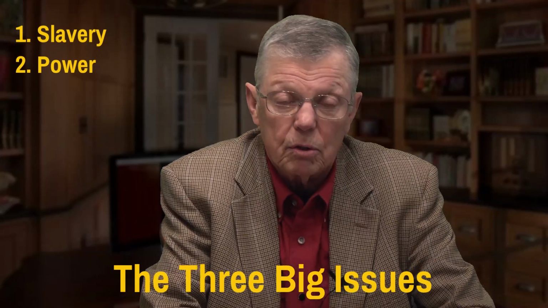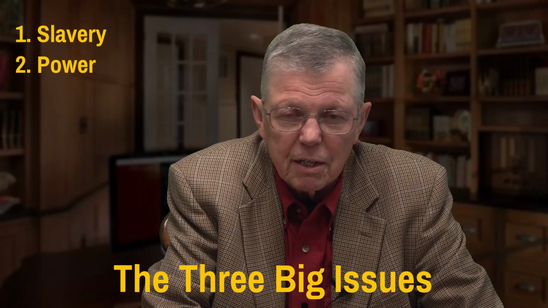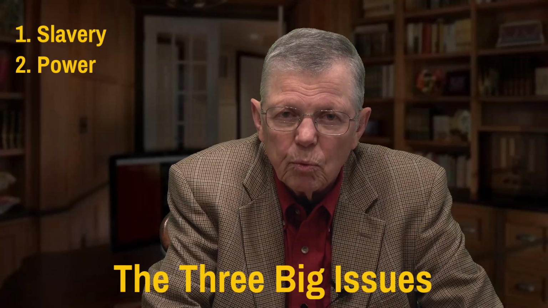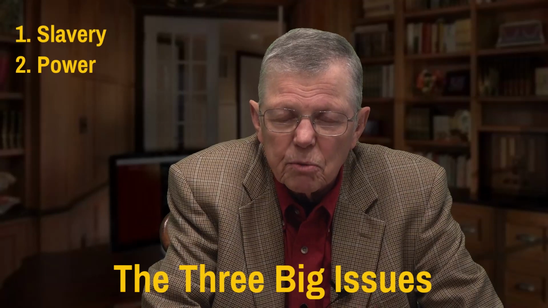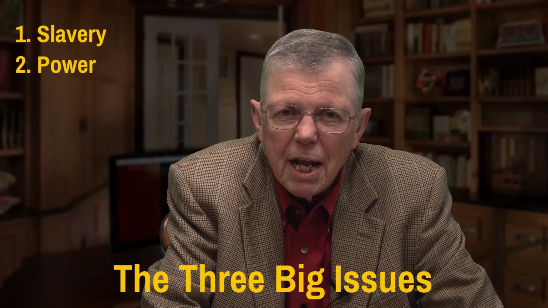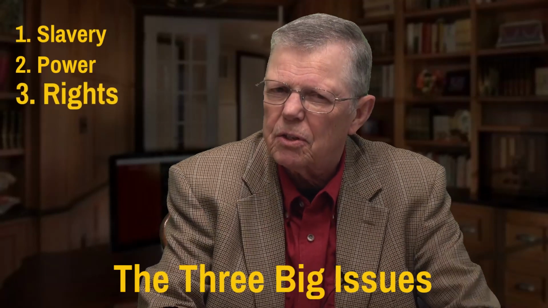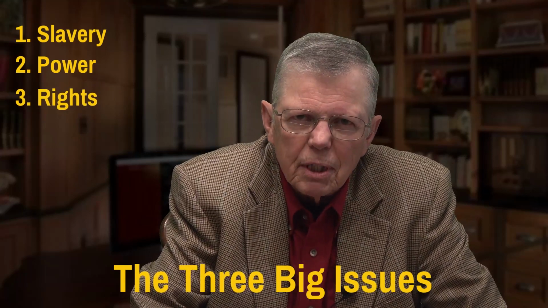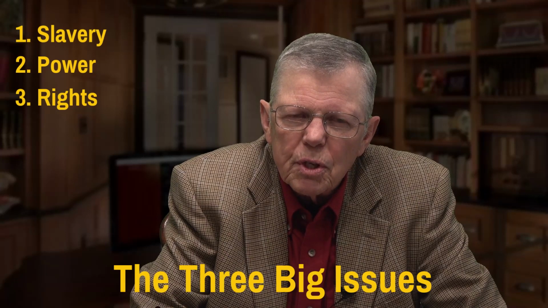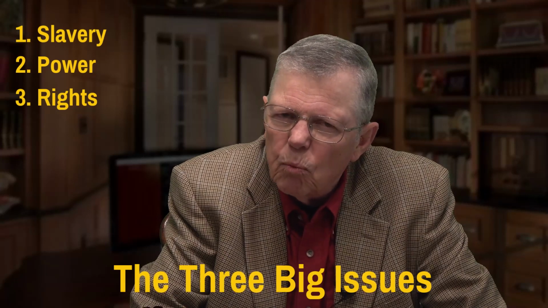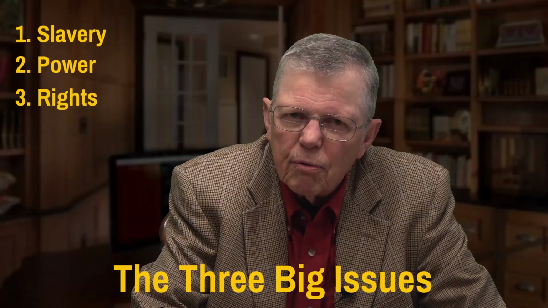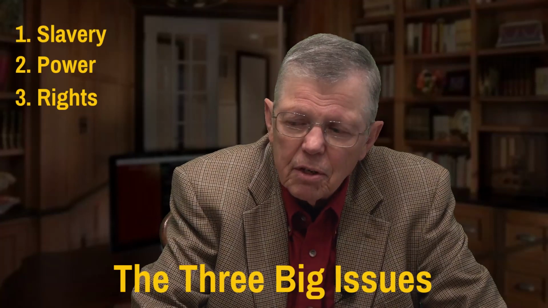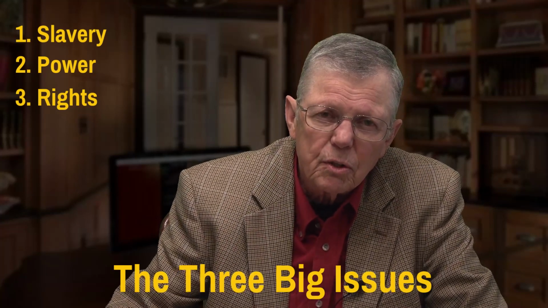Under the Articles of Confederation, the small states had about as much protection as they could have because they had an equal vote with all the big states, and by big and small, I'm talking about population. And the third issue was rights. Individual rights of individual citizens primarily. Those three issues had to be dealt with in one way or another in order for these 56 delegates to get together and approve the Constitution.